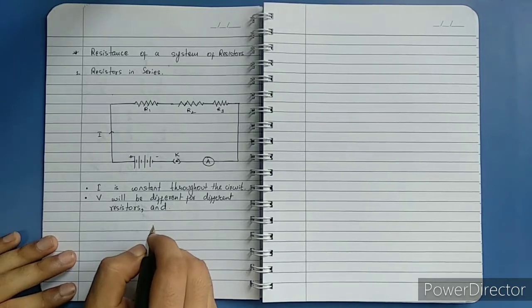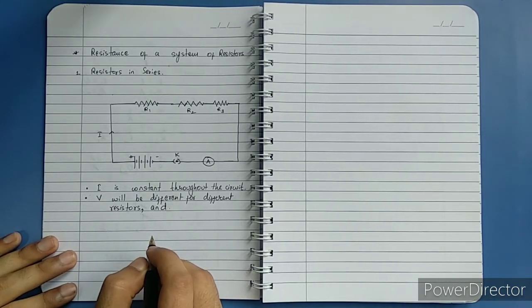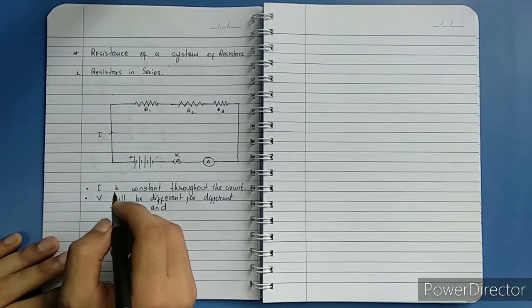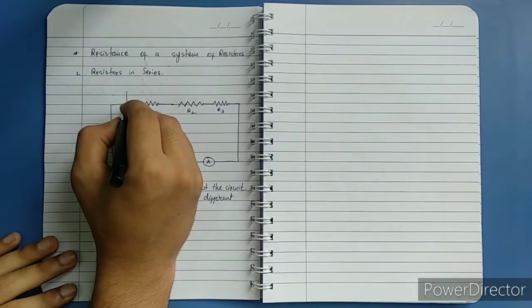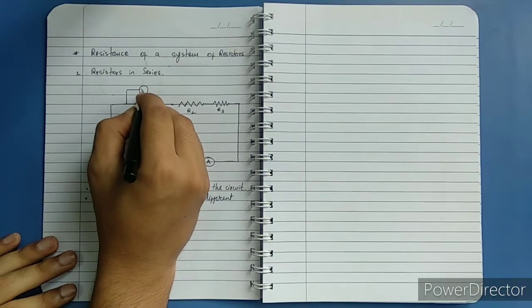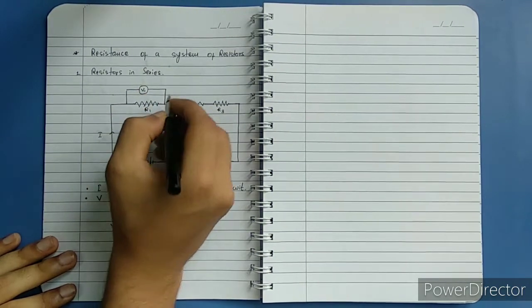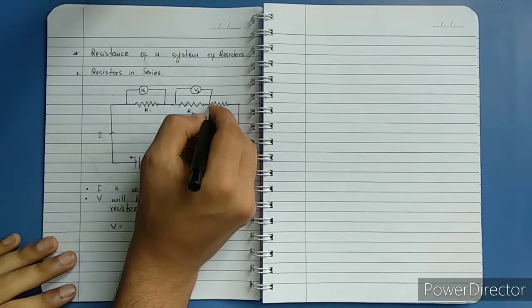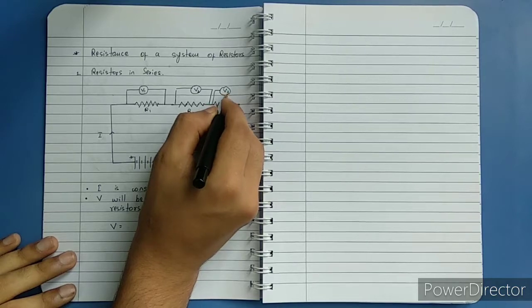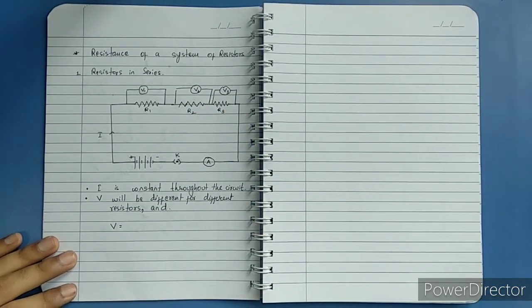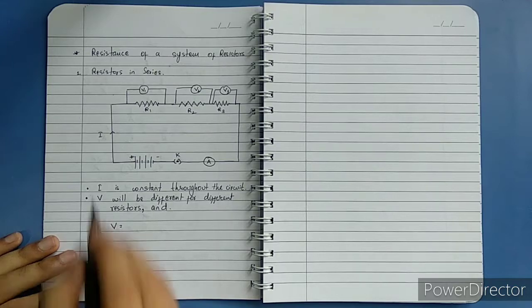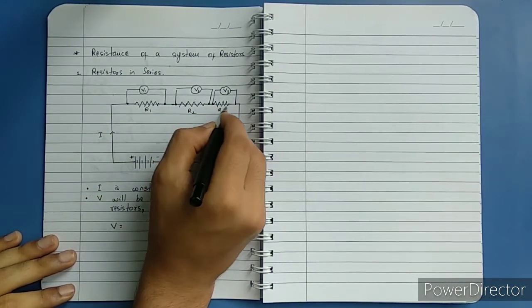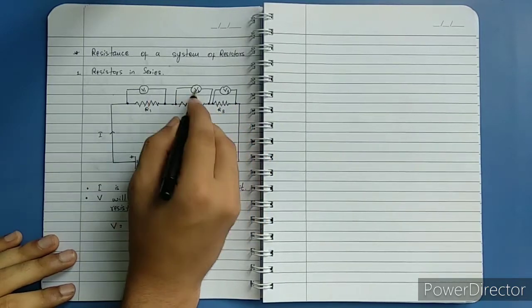The total voltage is V. The voltage across the first is V1, across the second V2, and across the third V3.